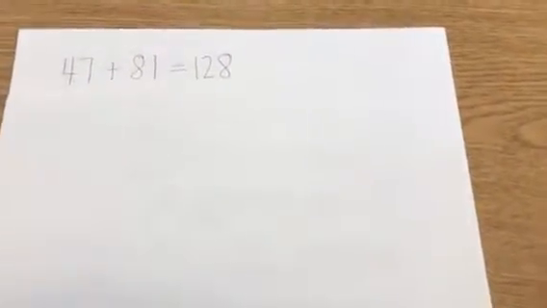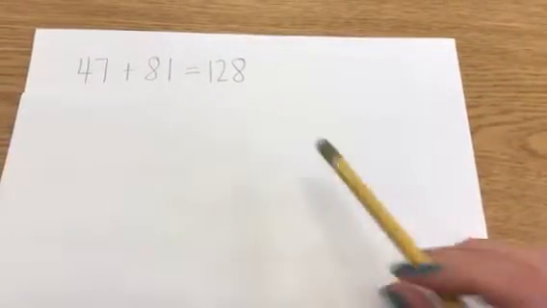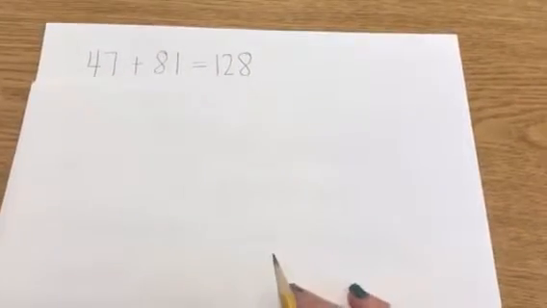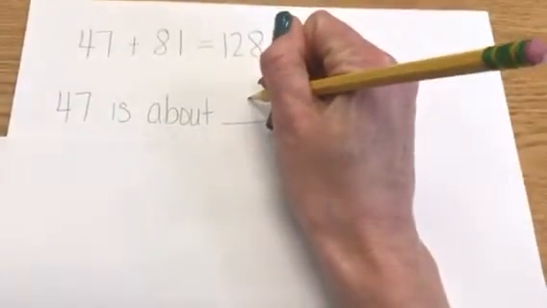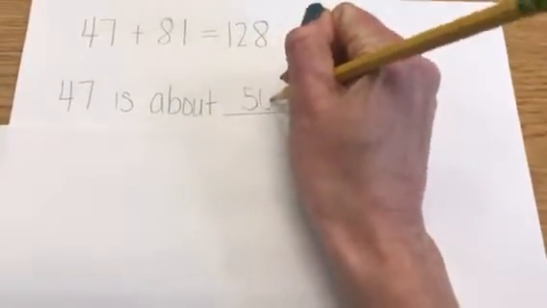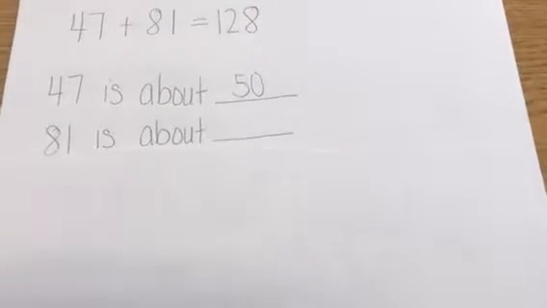So we see here that 47 plus 81 equals 128. The first thing I want to do is I need to round 47. And I know that 47 is very close to 50. So I am going to round 47 up to 50.